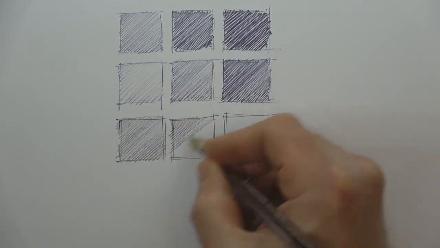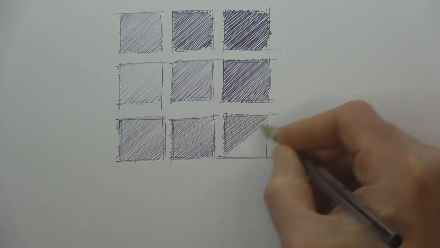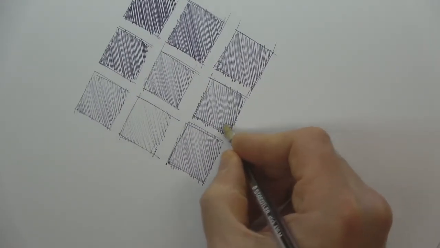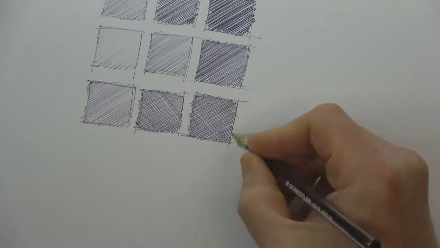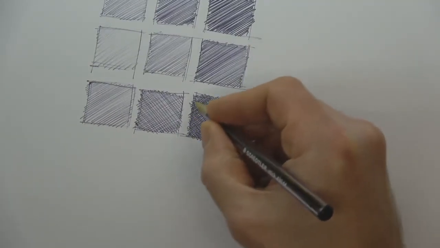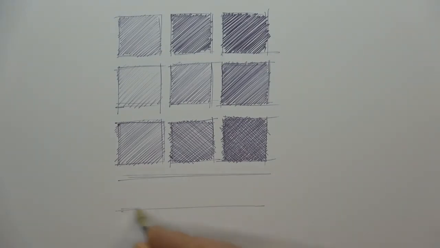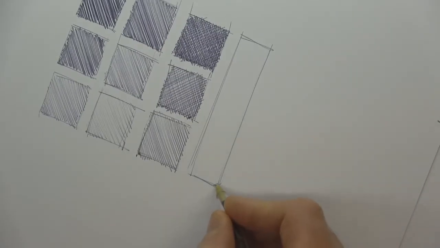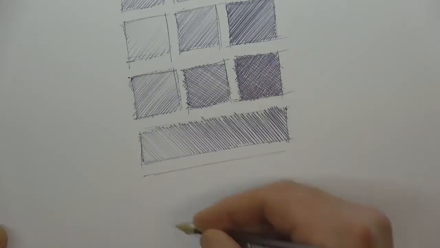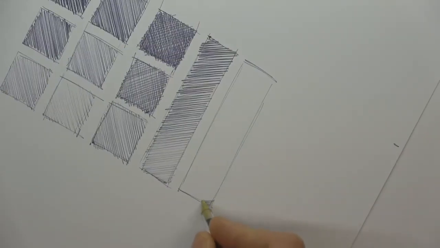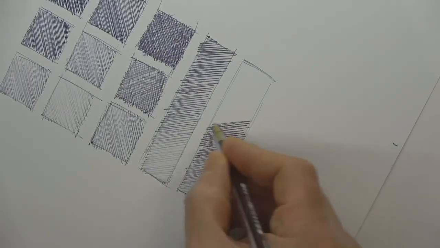In the third row, I'm cross-hatching to increase the darkness, again working with diagonal lines. Here I'm simply increasing the weight of my line. And finally I'm doing the same but with the addition of cross-hatching.